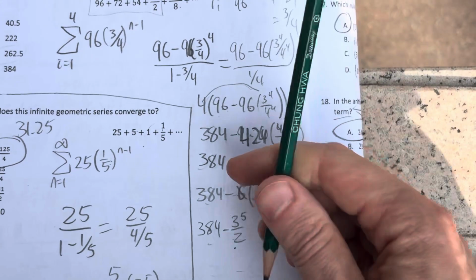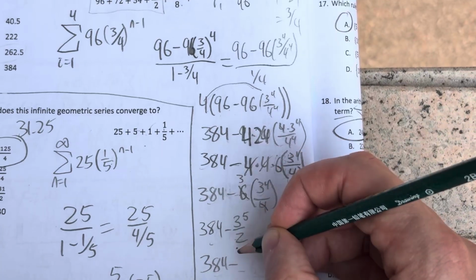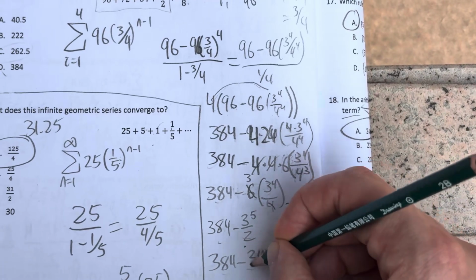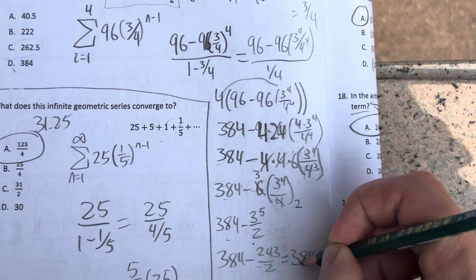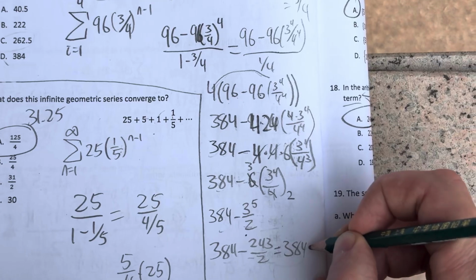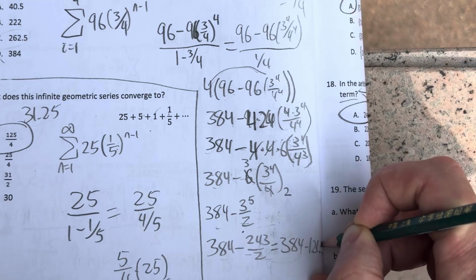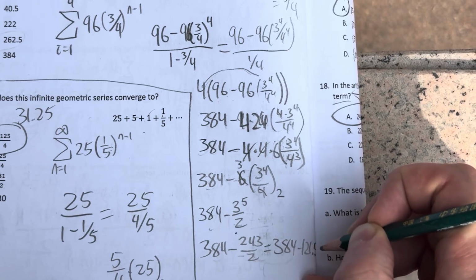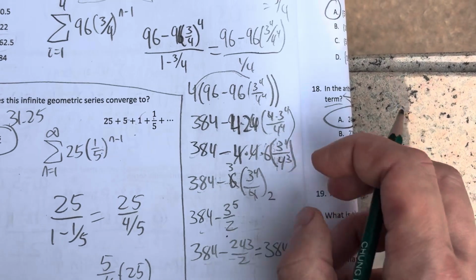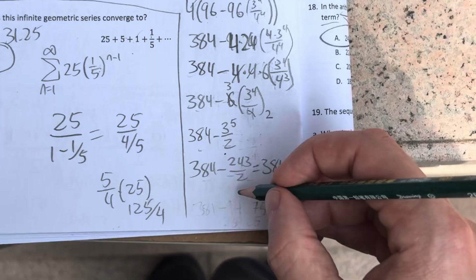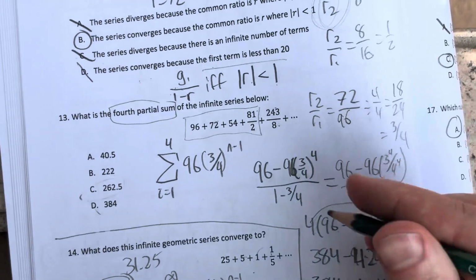So it's 384 minus 243 over 2, which is 384 minus 121.5. So it's 262.5. Yes. Finally. 262.5. That's our answer.